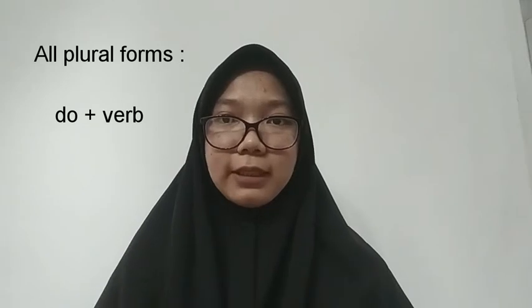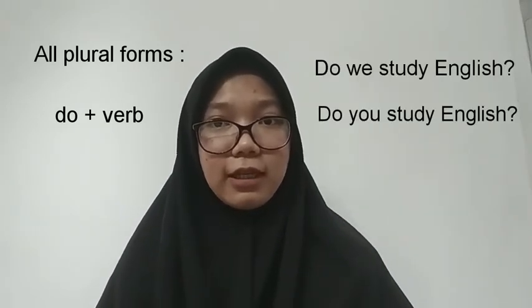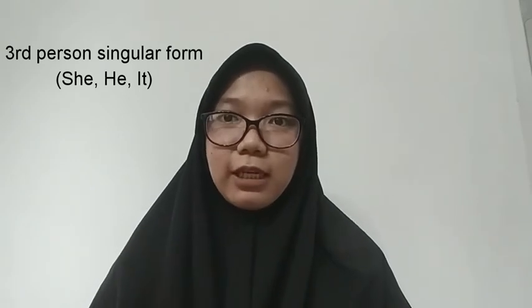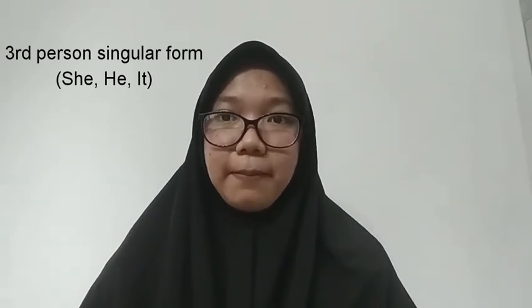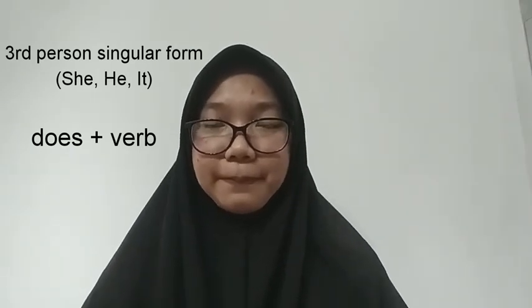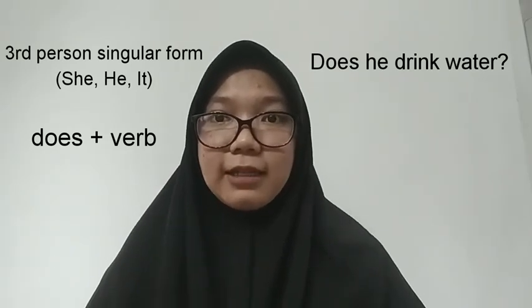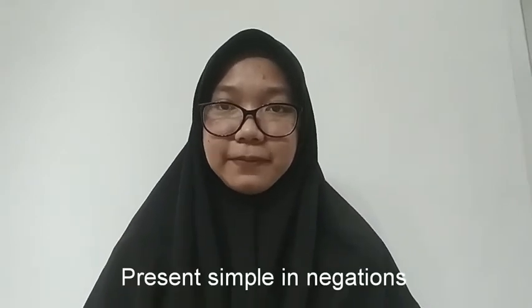And the same for all plural forms. For example, do we study English? Do you study English? Do they study English? And then for the third person singular form, we use the auxiliary verb to do, but we conjugate it to does, and we use the infinitive form of the verb. For example, does he drink water? Does she study English?